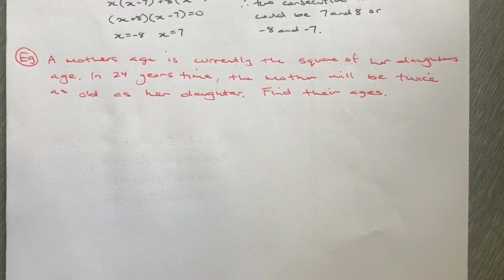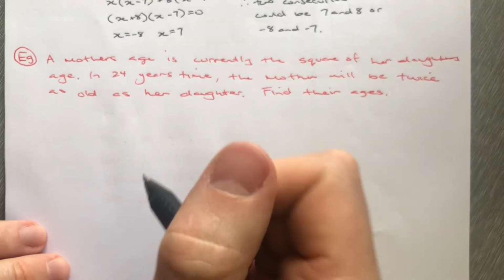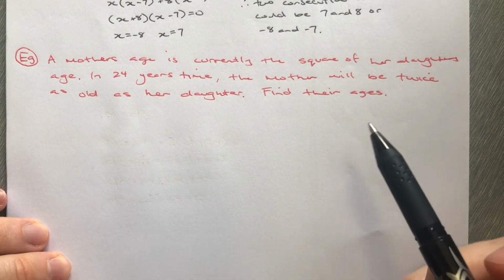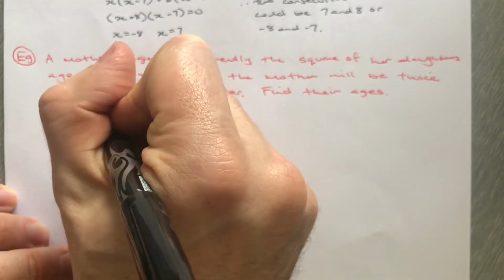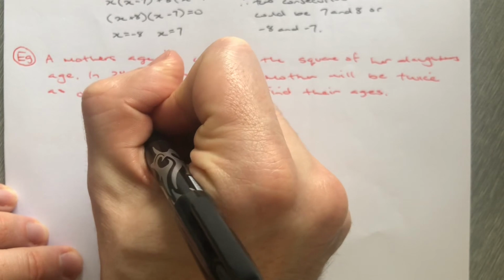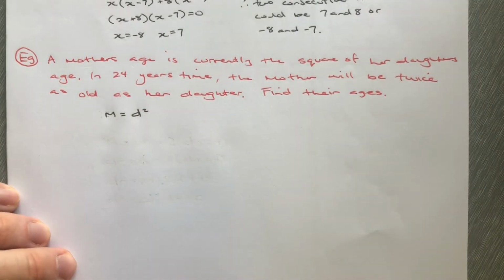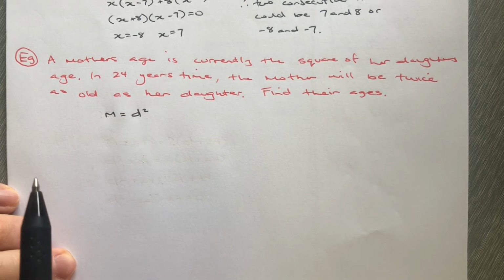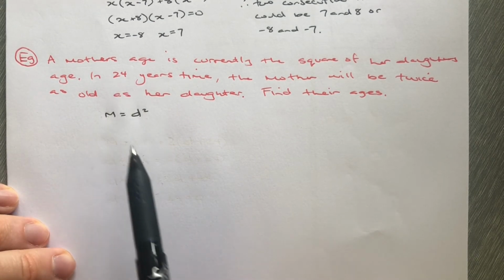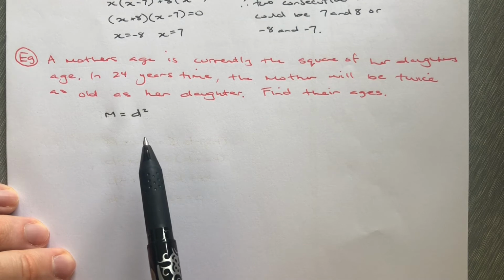Alright, a mother's age is currently the square of her daughter's age. Mother's age is the square of her daughter's age. So I'm going to write that down as a little bit of a sum or an equation. Mother's age is equal to the square of the daughter's age. Okay, so M would represent mother's age, D would represent daughter's age. In 24 years' time, the mother will be twice as old as her daughter.